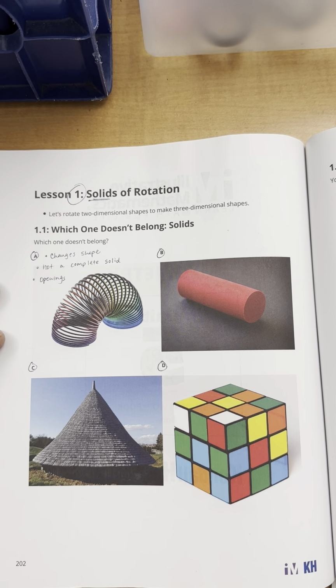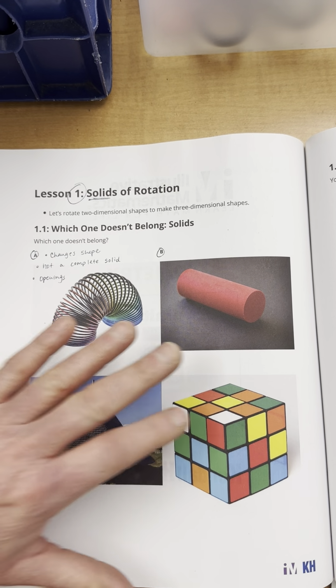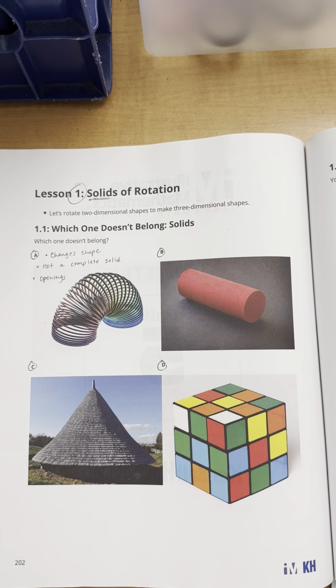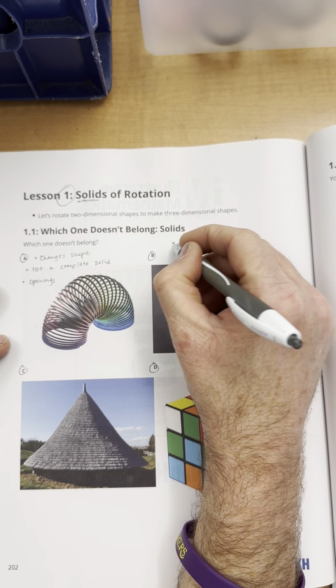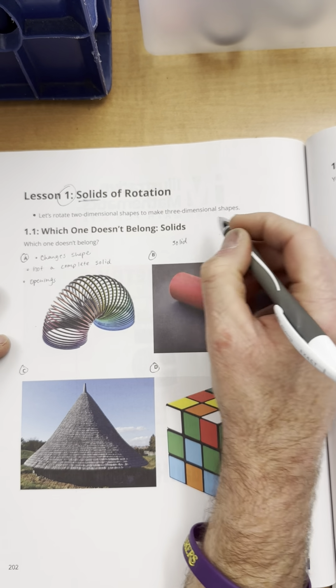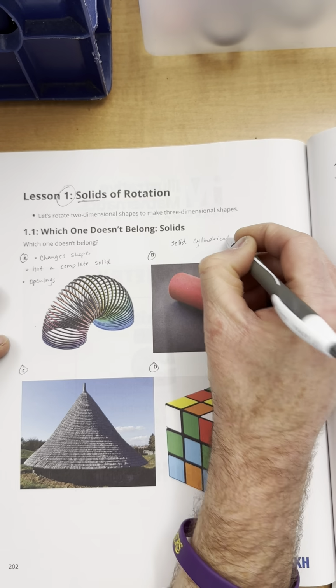Okay, for the foam roller, let's see. How is this one different? Let's think. How is the foam roller different than the hut, slinky, and the Rubik's Cube? Well, it is the only solid cylindrical shape.